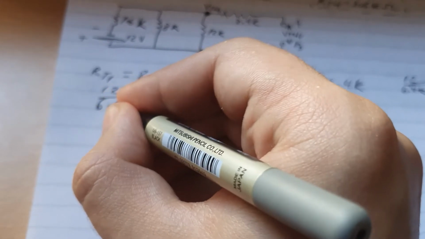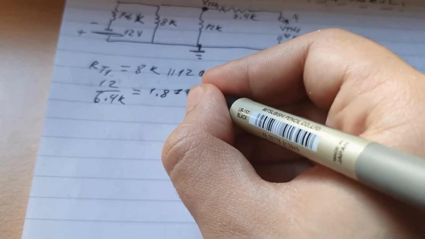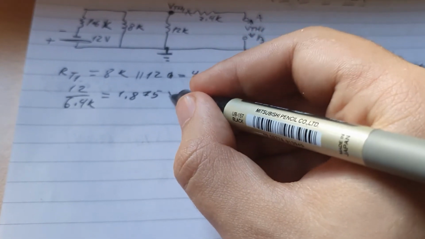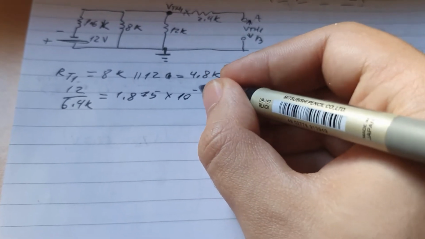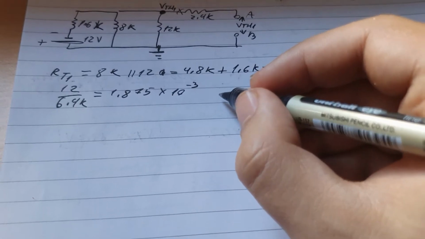12 over 6.4k is equal with 1.875, and then times 10 to the minus 3. Alright, I guess I can split it up.